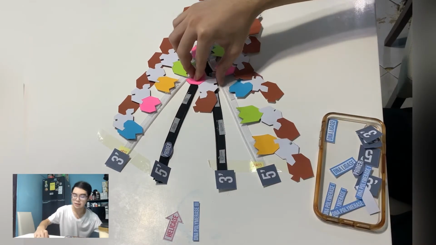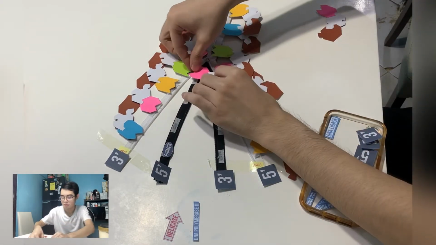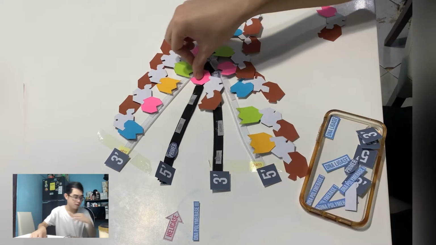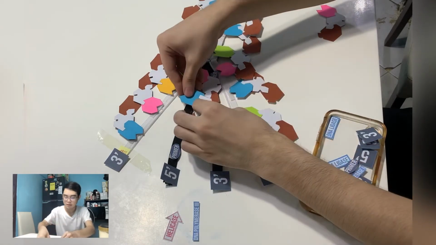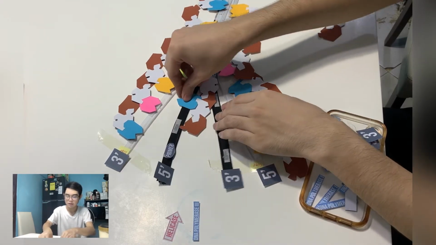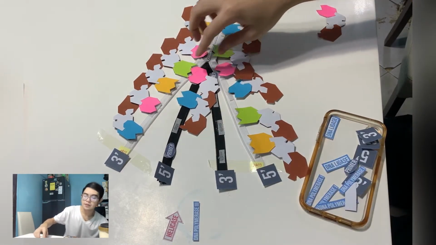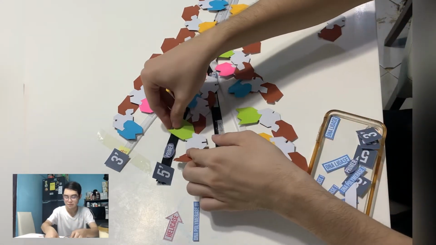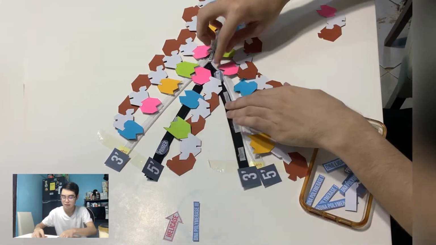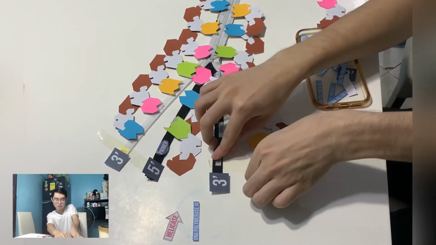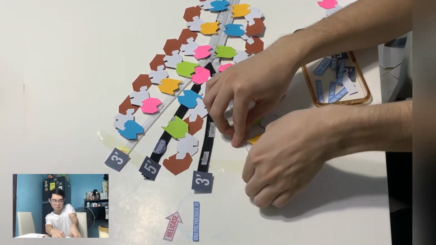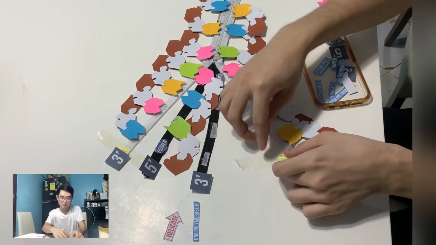Okay, let's thymine by adenine, cytosine by guanine. Let's spread this one so you will be able to see.